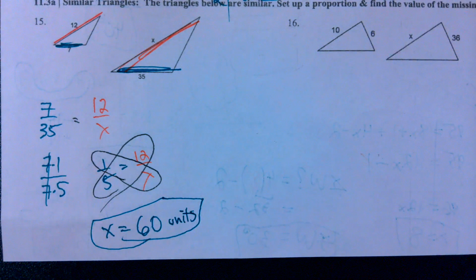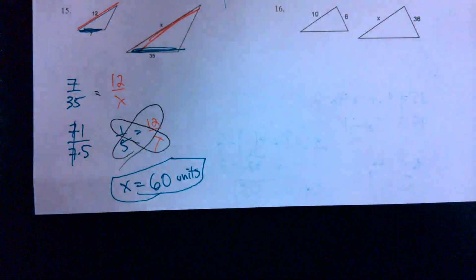I'm going to put units just so when we actually get to a word problem, I don't forget that I need to write feet.